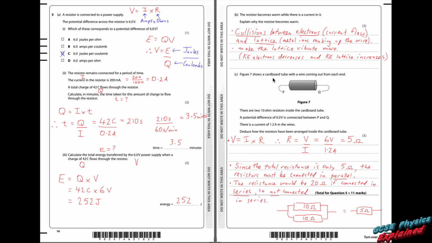Figure 7 shows a cardboard tube with a wire coming out from one end. There are two 10 ohm resistors inside the cardboard tube. A potential difference of 6 volts is connected between P and Q. There is a current of 1.2 amps in the wires. Deduce how the resistors have been arranged inside the cardboard tube.